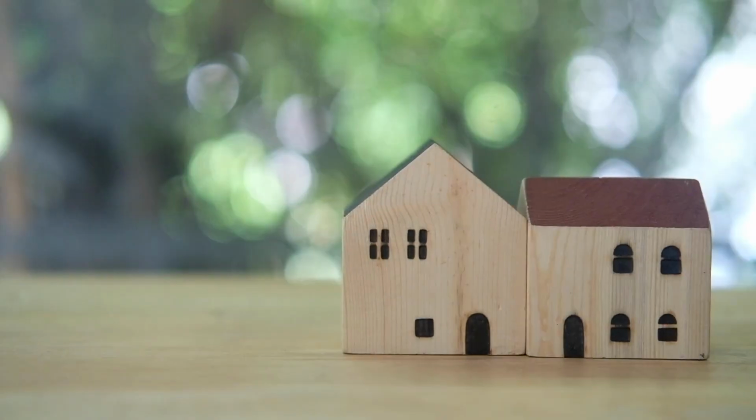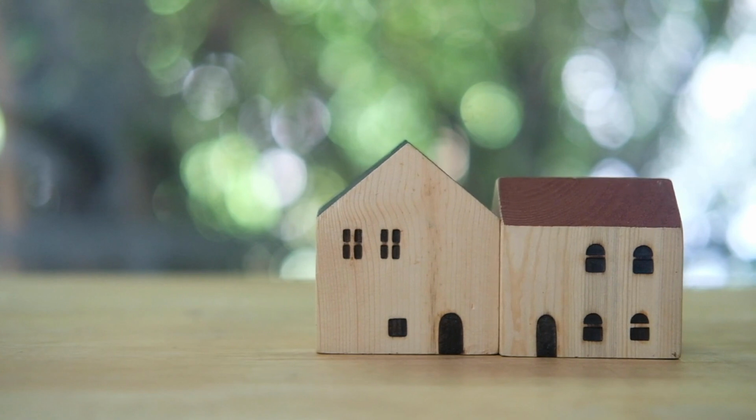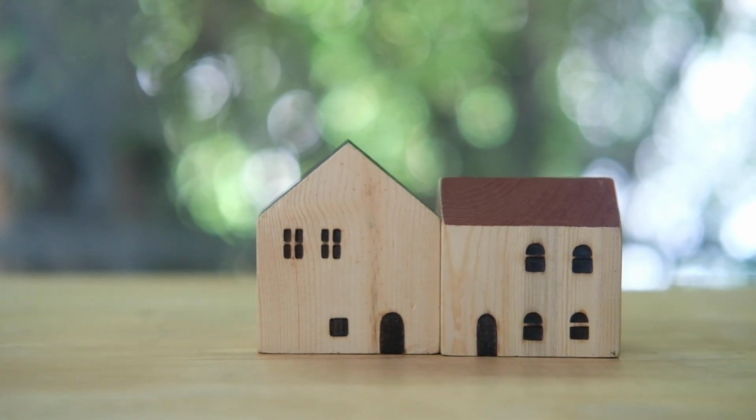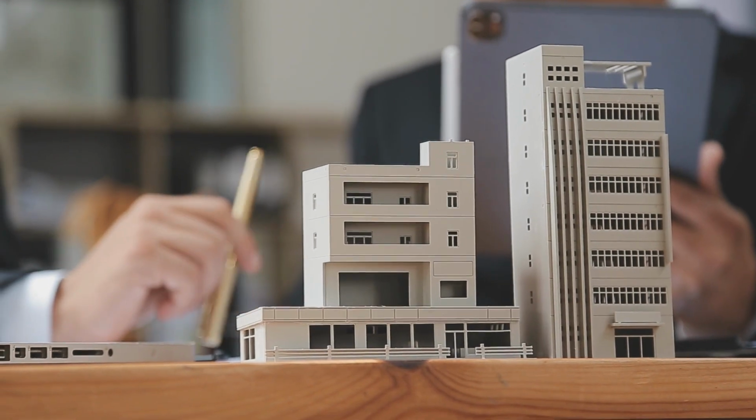In today's episode, we will delve into the exciting world of real estate investments. Are you ready to discover the risks and benefits that come with it? Then join us on this fascinating exploration. What are real estate investments?